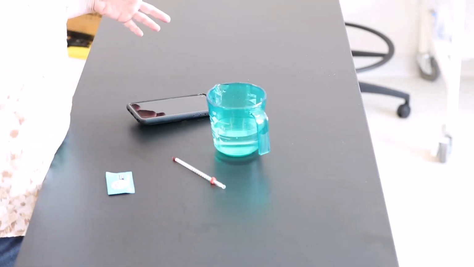Now, with any of the hands-on labs in this course, the first thing you're going to need to do is find yourself a space where you can work. You need to have plenty of room to spread out. It needs to be safe. You need to be away from small children and pets, and you need to make sure that you give yourself enough time to complete the experiment that you start.